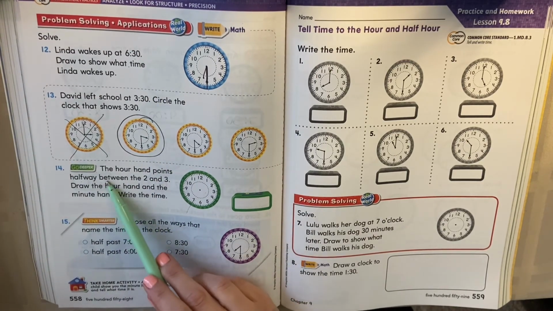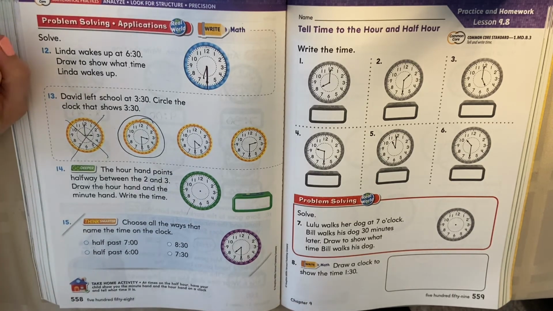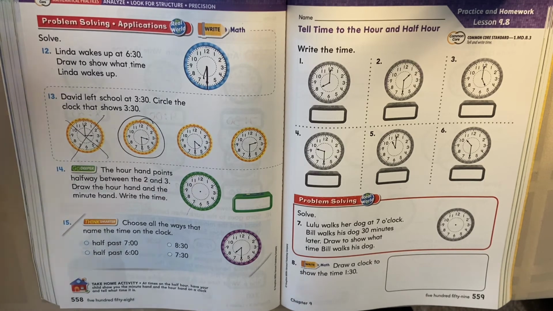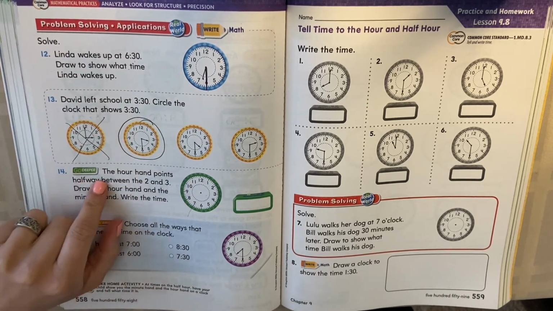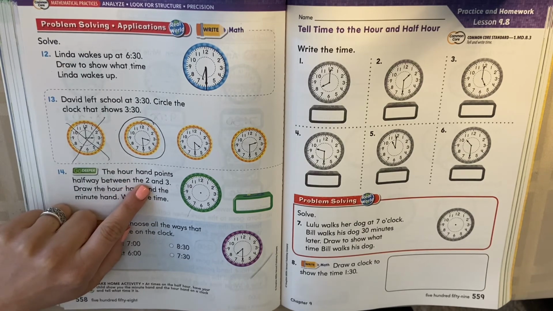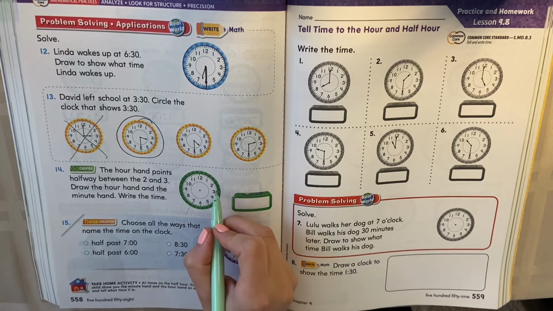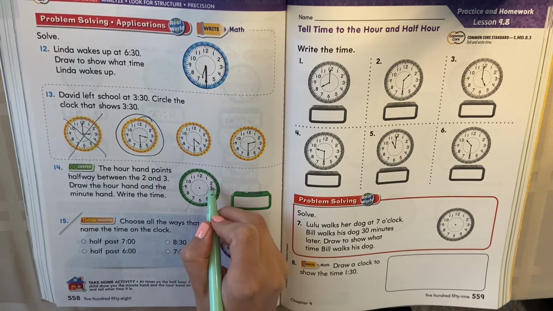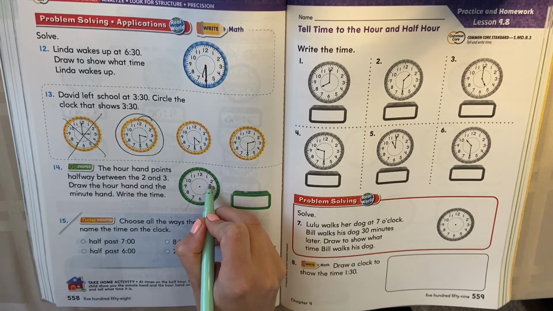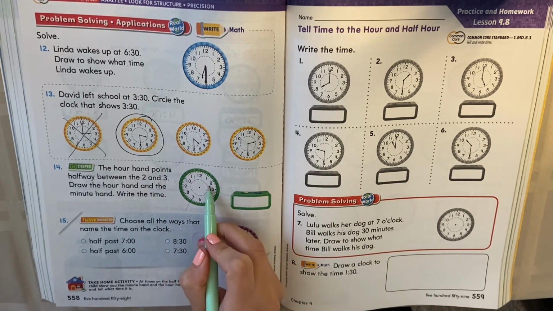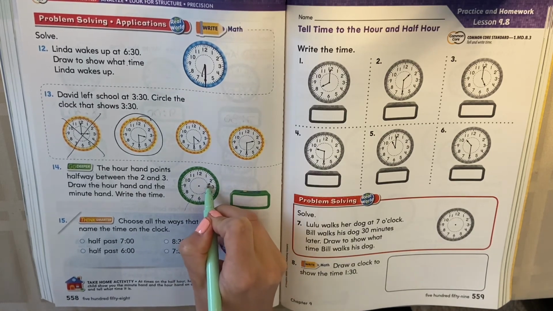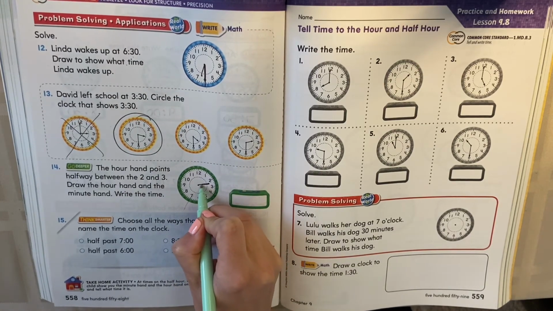All right. Go deeper. The hour hand points halfway between the 2 and the 3. Draw the hour hand and the minute hand. Write the time. All right, so let's look at our first clue. The hour hand points halfway between the 2 and the 3. So here's our 2 and the 3. It says in between, right? Halfway between. So let's draw our dot, right? Somewhere between the 2 and the 3, like it said. And we'll connect our dot to the center dot to make our hour hand, okay?